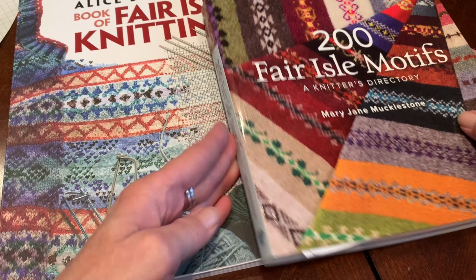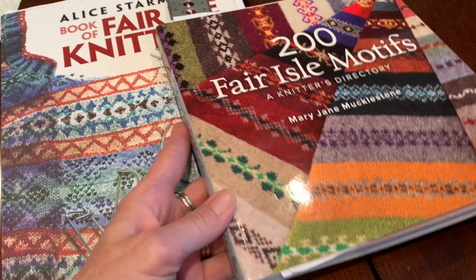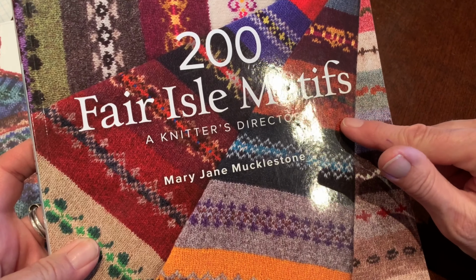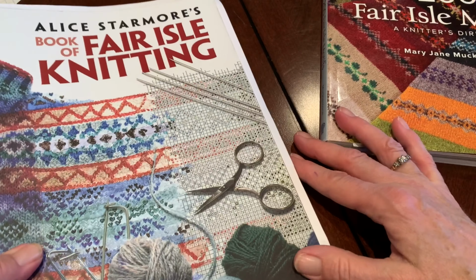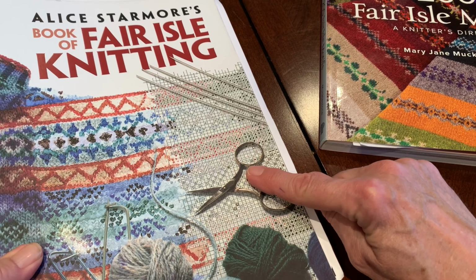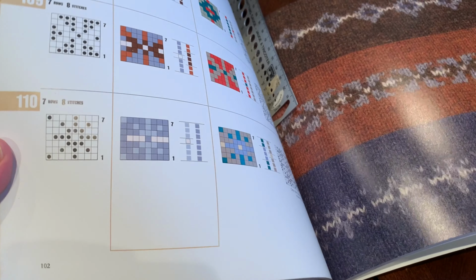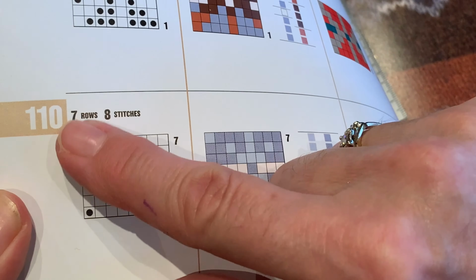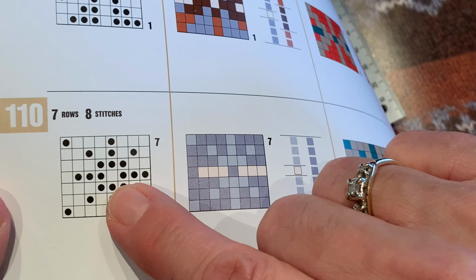When it comes to choosing a design that you're going to use on the yoke of your sweater, having some reference material might be worthwhile. I would recommend the 200 Fair Isle Motifs by Mary Jane Mucklestone, and there's also Alice Starmore's Book of Fair Isle Knitting. These books make it so easy to choose a design element because they give you how many rows and how many stitches are in each motif. That's going to help you pick a design.